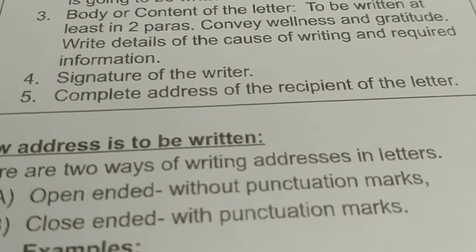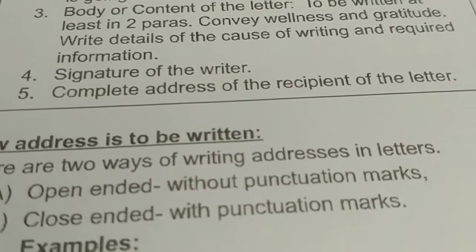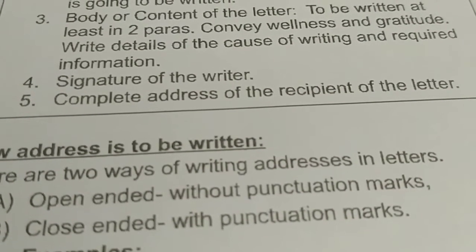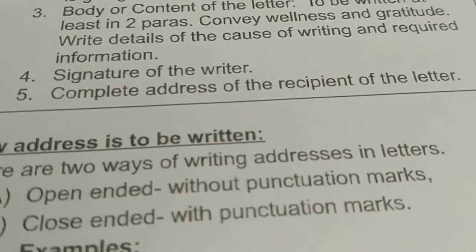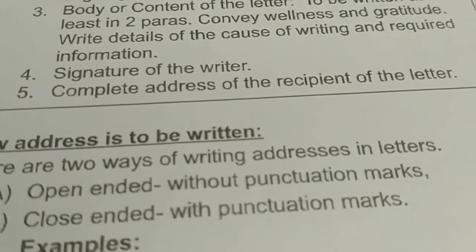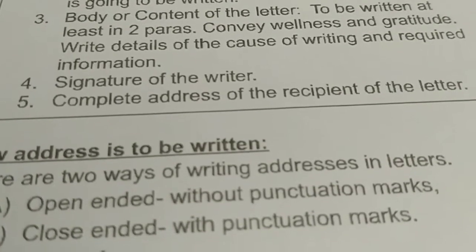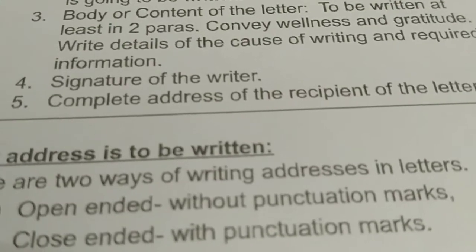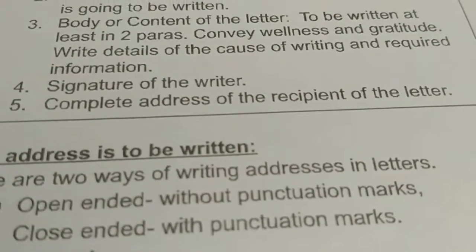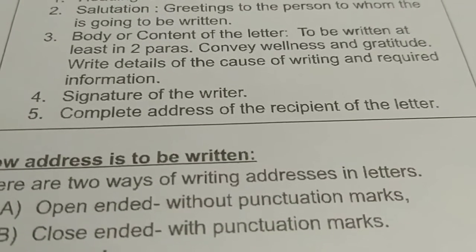If this fifth part is not written on the top of the envelope and it is posted in a letter box, that letter will be thrown away, because where the letter will be delivered is not known to the postman. So, the fifth part must be written.